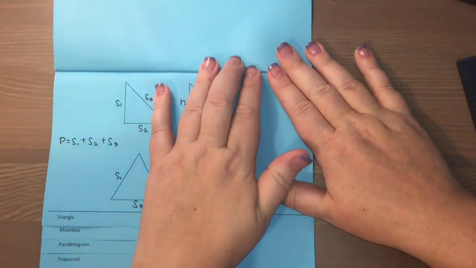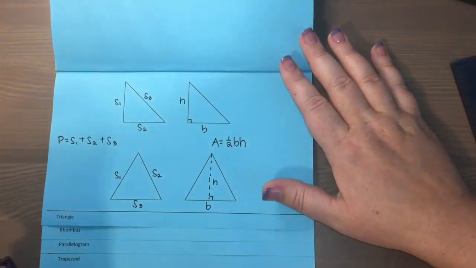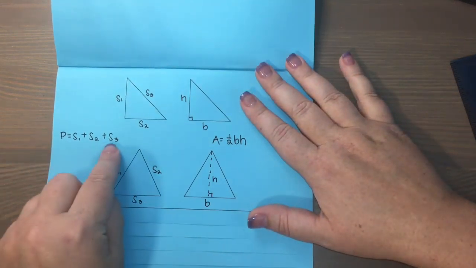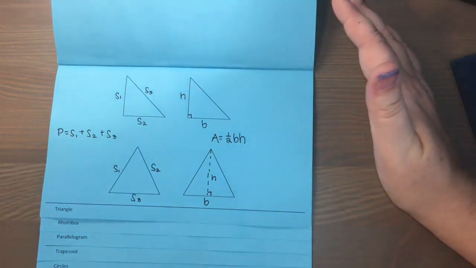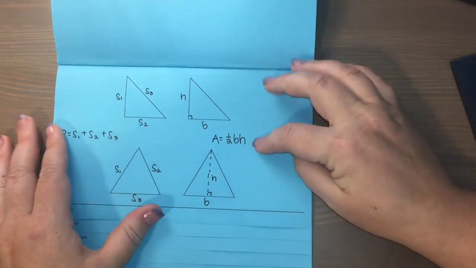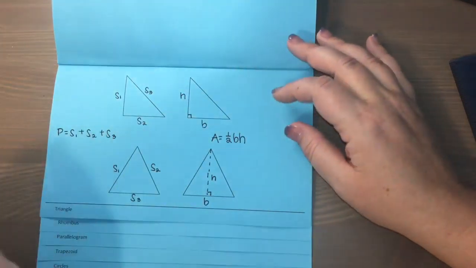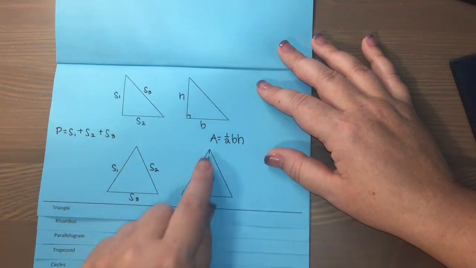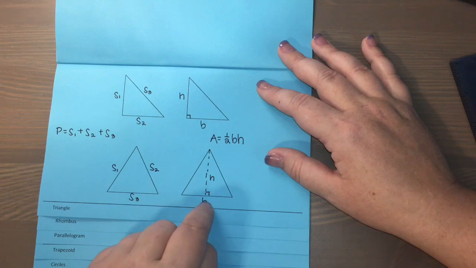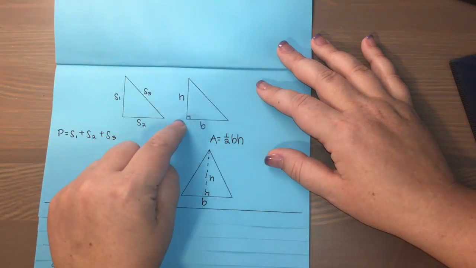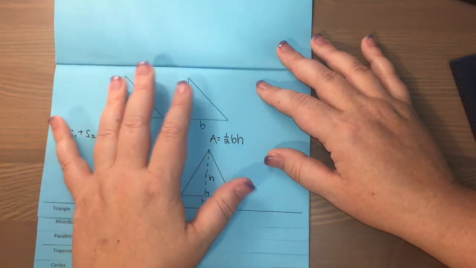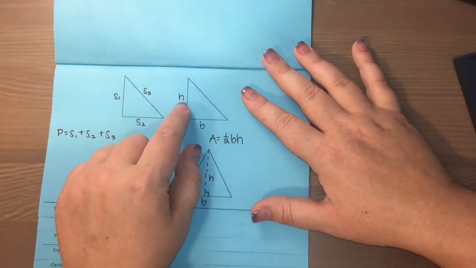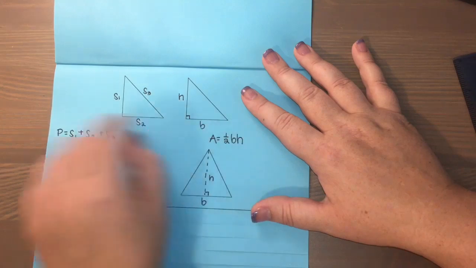For triangles, there's lots of different types of triangles, but this same concept is going to work on all of them. To find the perimeter, we just add the 3 sides together. In order to find the area, this is a little more complicated. Our area is 1/2 base times height. Here you can see the height is inside the triangle. Here the height is outside the triangle. And we could even have it where it's not even on the triangle. We have to make sure the height is perpendicular to this baseline right here.